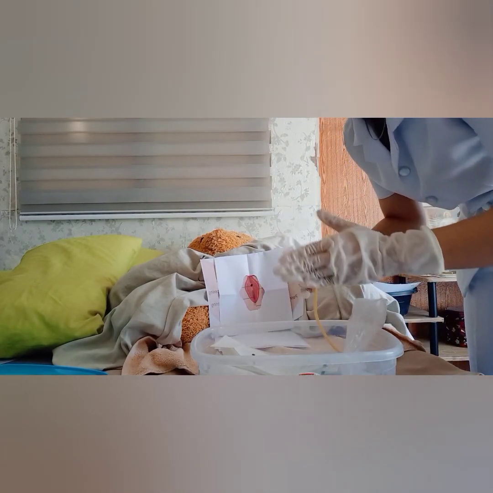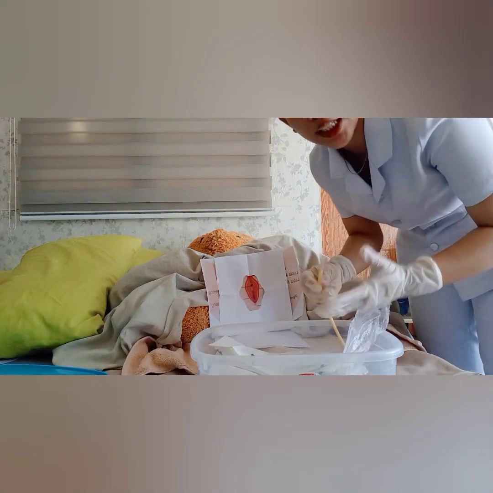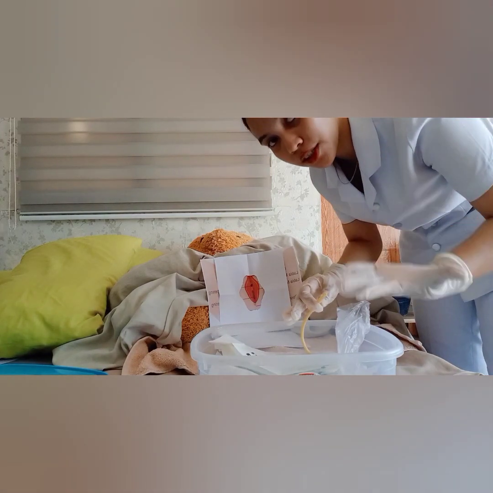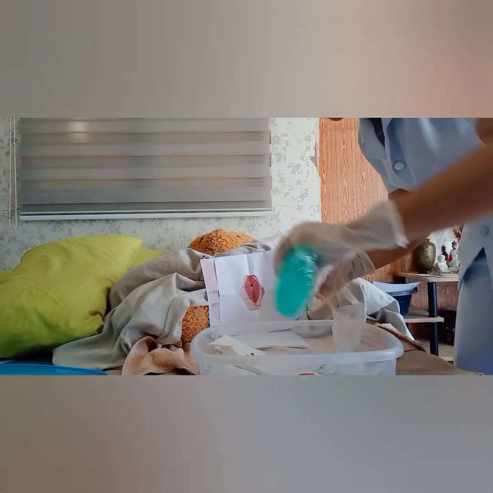Okay, so the next thing, once the eye sheet is put onto our client, we are now going to lubricate the catheter for about 1.5 inches, being careful not to plug the eye of the catheter. So the rationale for this is to reduce friction and irritation when the catheter is being inserted to our client.